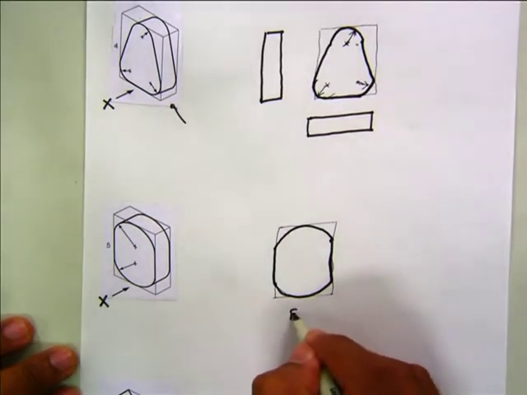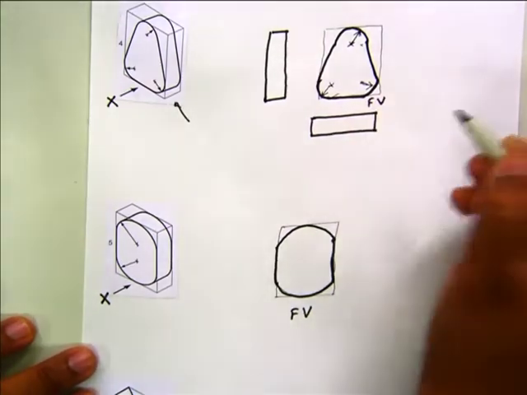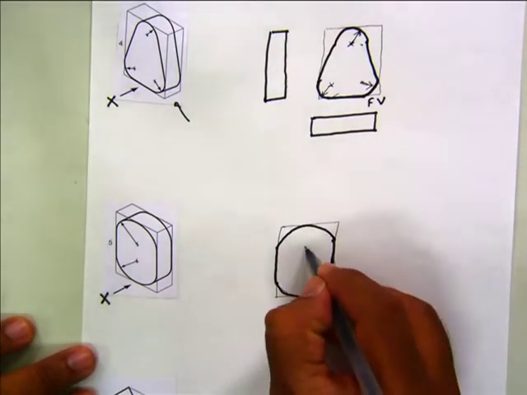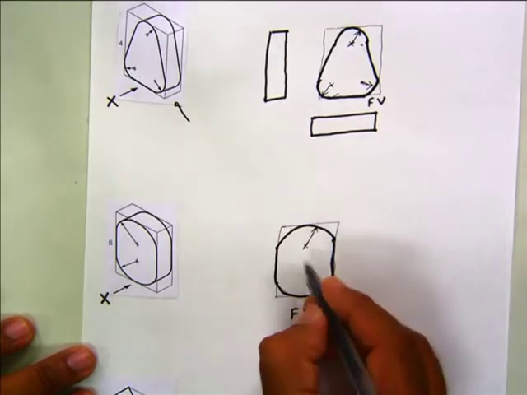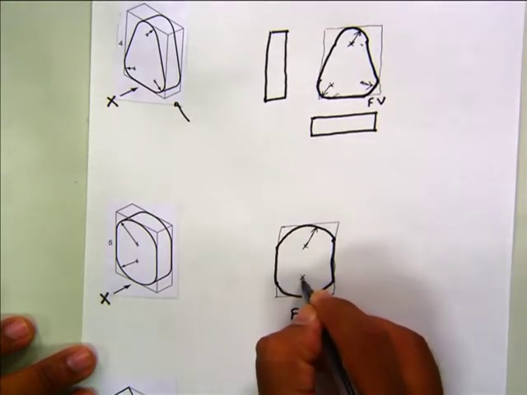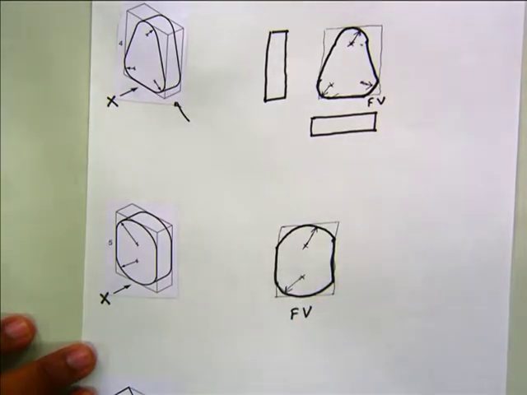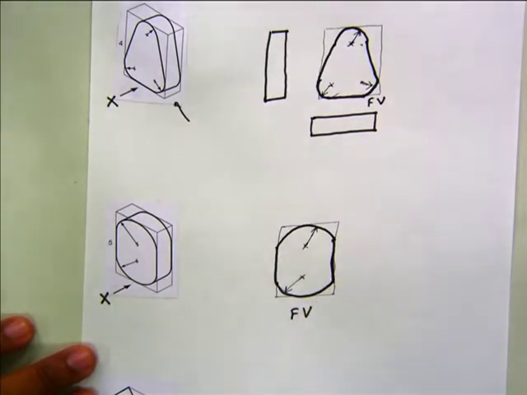This is your front view. Here, from this center, this is the arc. From this center, this is the arc at this radius. So when you are viewing from the X, the front view you will get like this.